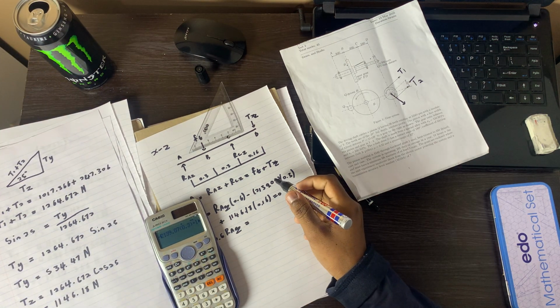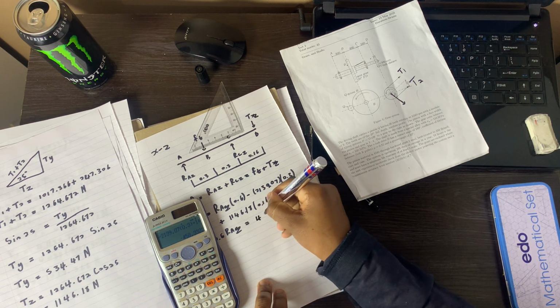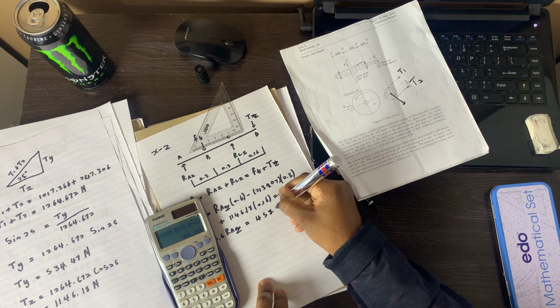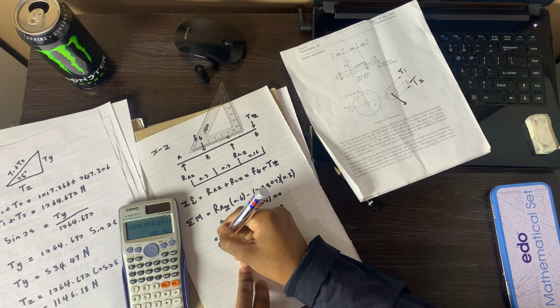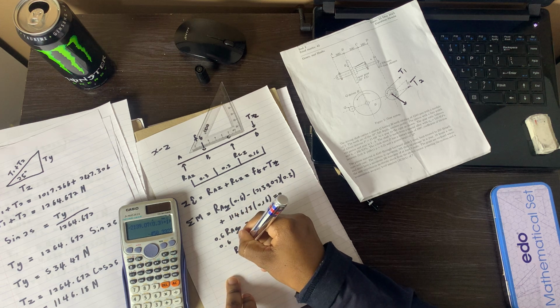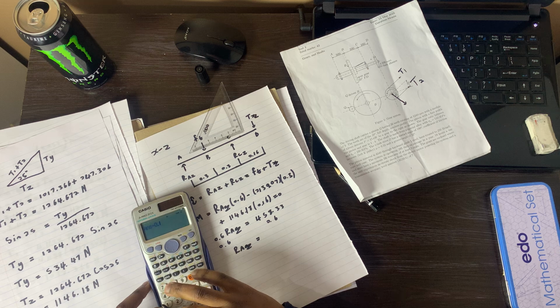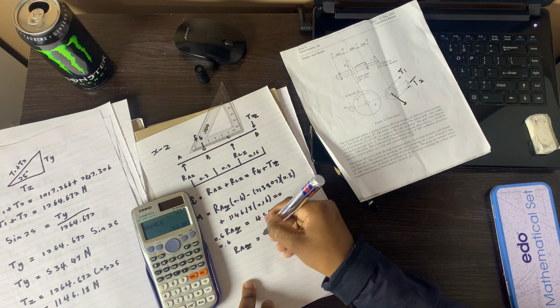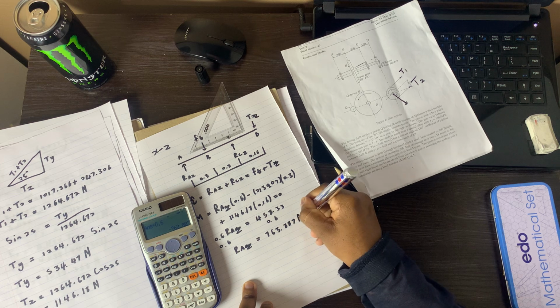Minus 48.458.33 over 0.6. That means RAZ is equal to 763.887 Newton.